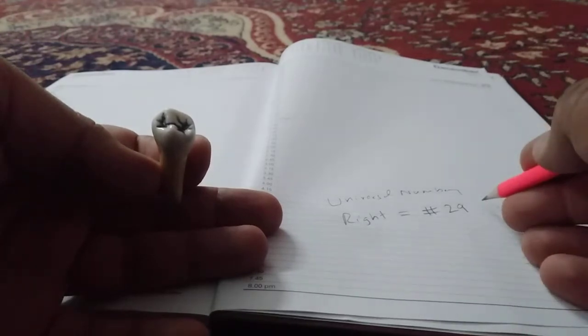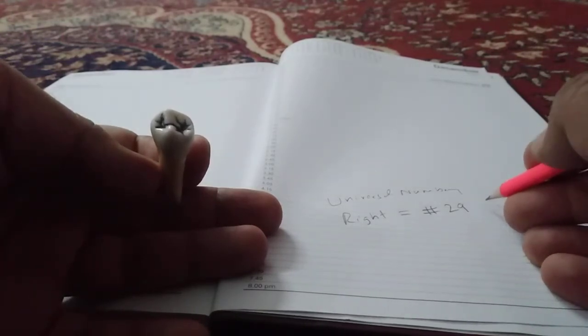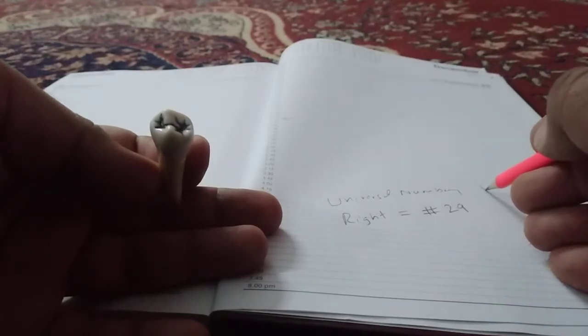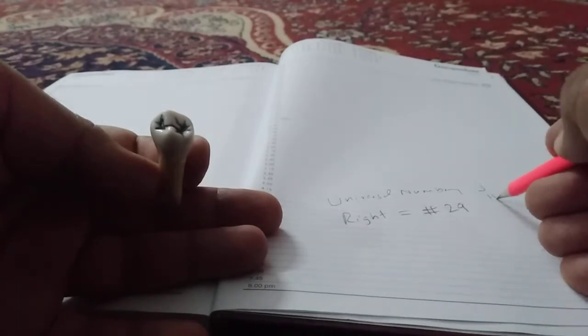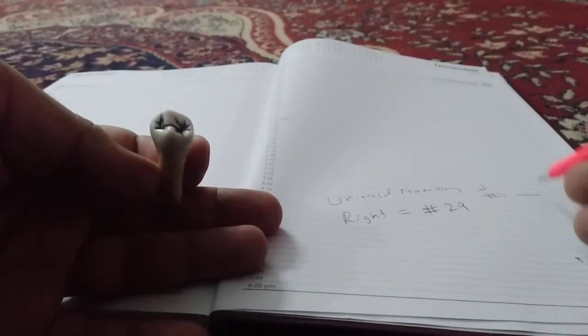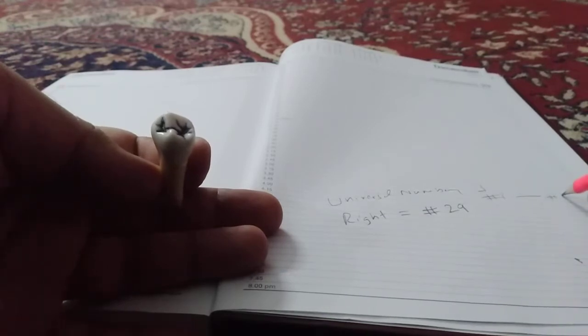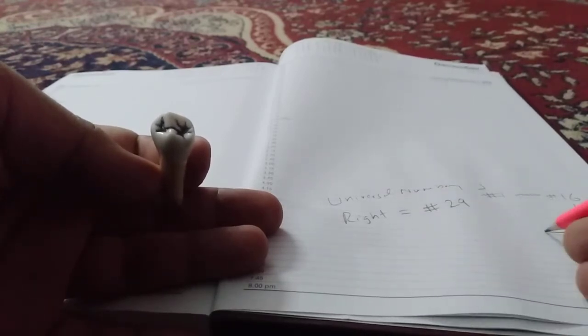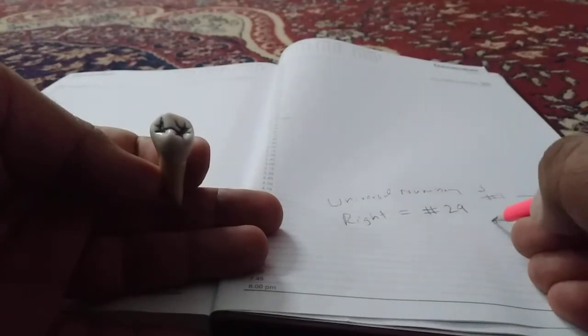It starts from the maxillary right third molar, which is #1, goes clockwise to the maxillary left third molar, then comes down to the mandibular left third molar, then comes to the mandibular right third molar.